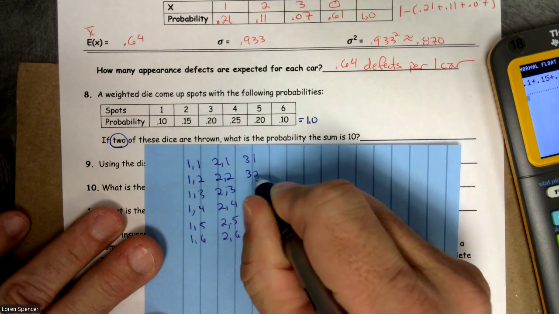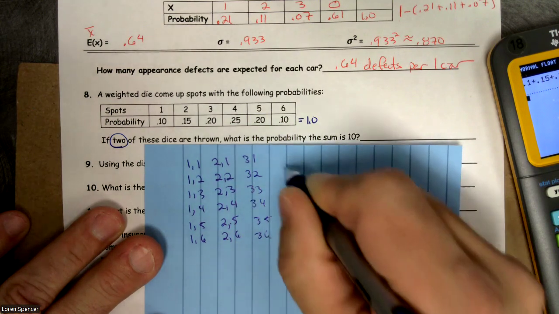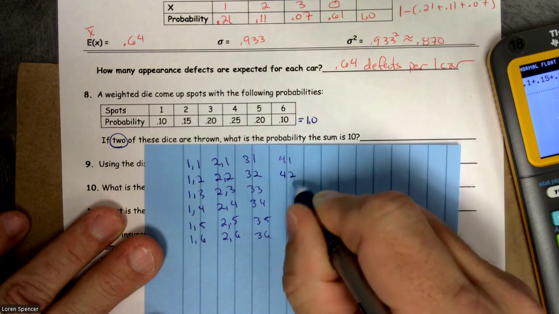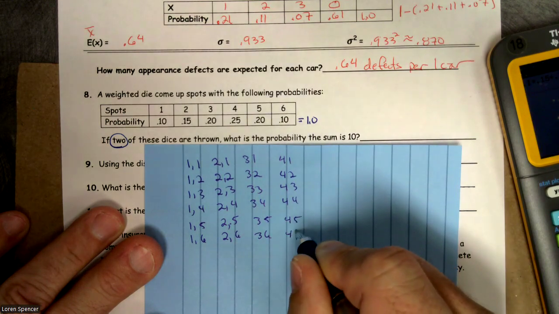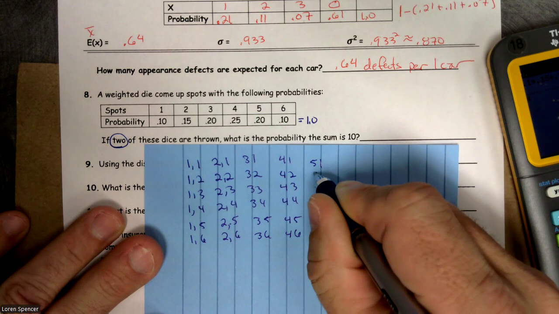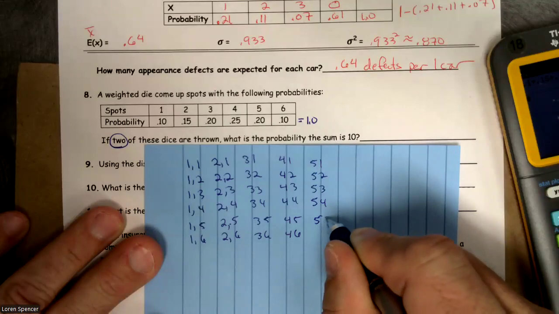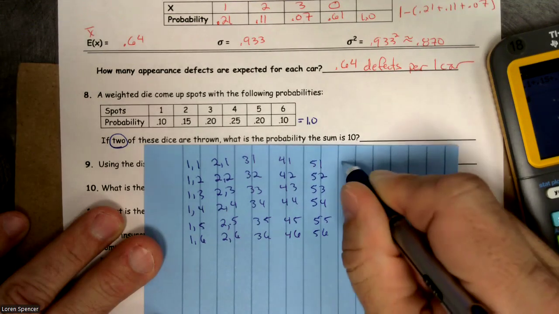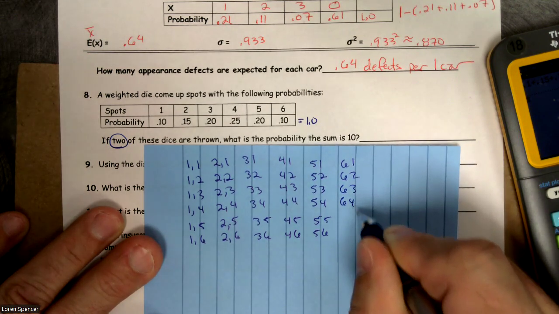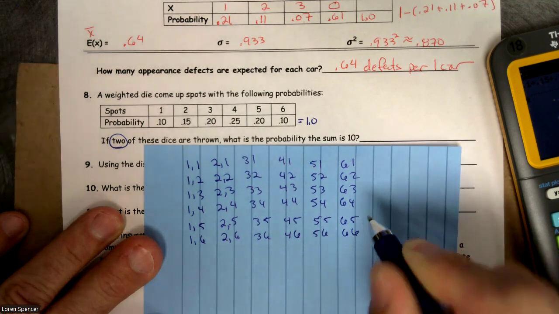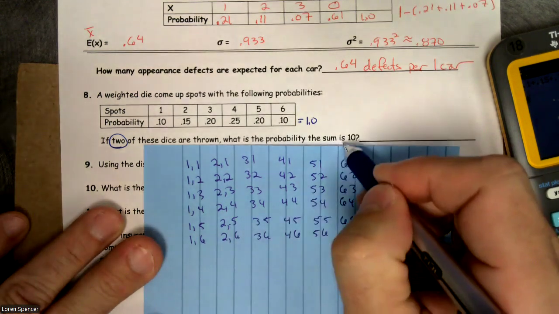So 3 and a 1, 3 and a 2, 3 and a 3, 3 and a 4, 3 and a 5, 3 and a 6, 4 and a 1, 4 and a 2, 4 and a 3, 4 and a 4, 4 and a 5, 4 and a 6, 5 and a 1, 5 and a 2, 5 and a 3, 5 and a 4, 5 and a 5, 5 and a 6, and then finally 6 and a 1, 6 and a 2, 6 and a 3, 6 and a 4, 6 and a 5, and 6 and a 6.